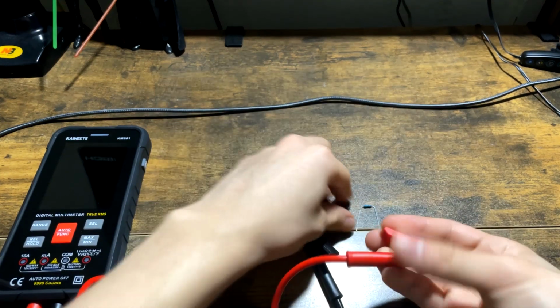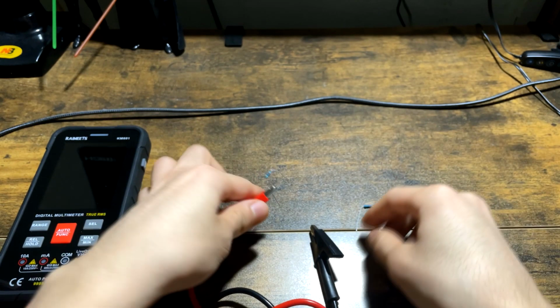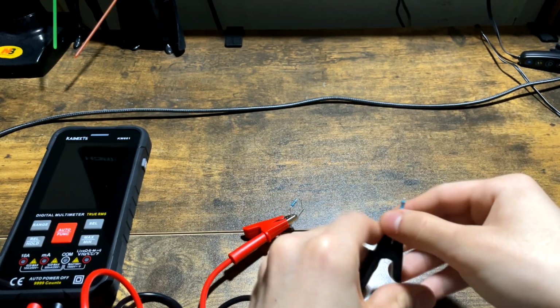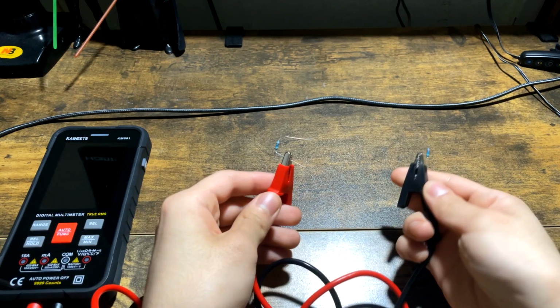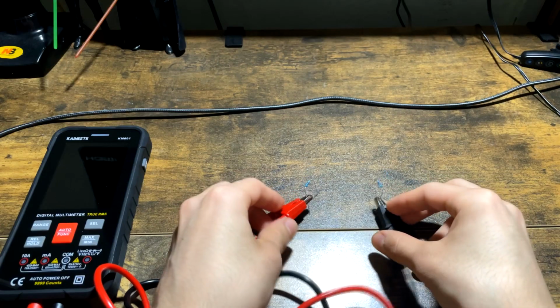Conversely, current measurement requires us to become part of the circuit's flow, like stepping into a stream to feel its current directly. We achieve this by connecting our ammeter in series with the component or path whose current we wish to measure. This way, the electrons flow through the meter, allowing it to count them as they pass. However, this intimate engagement with the circuit's flow comes with a significant responsibility.